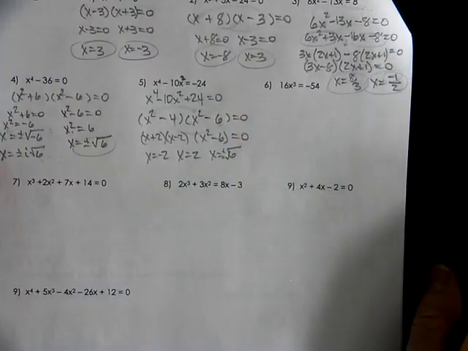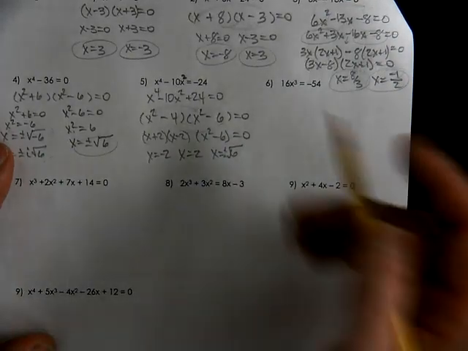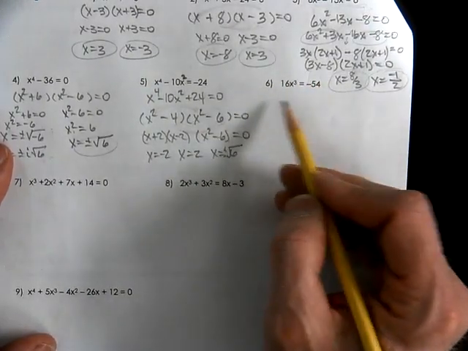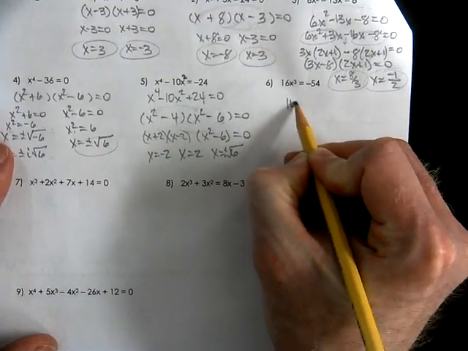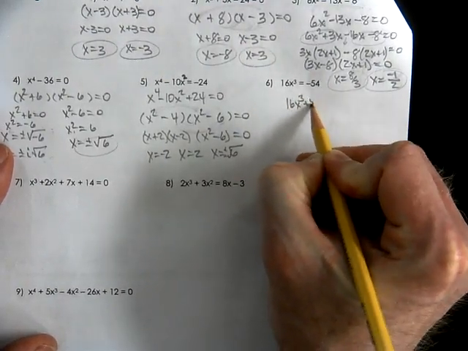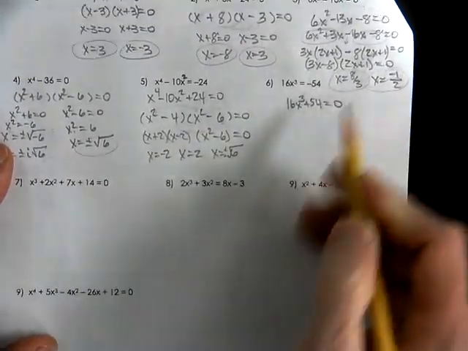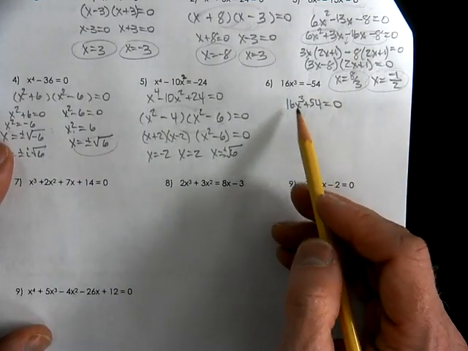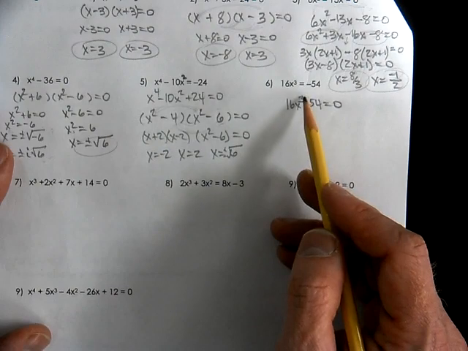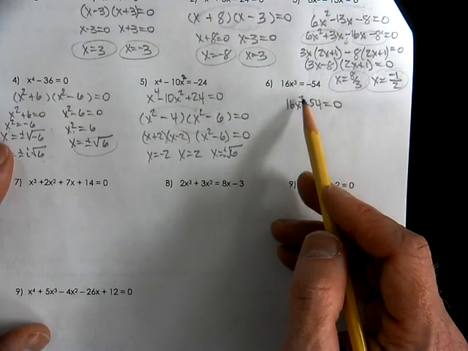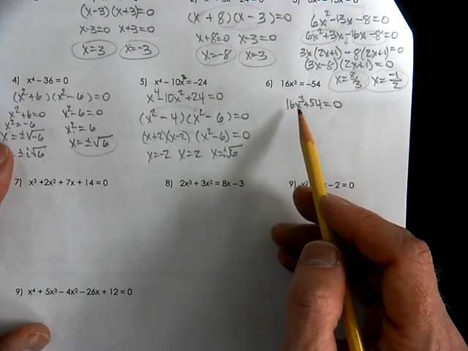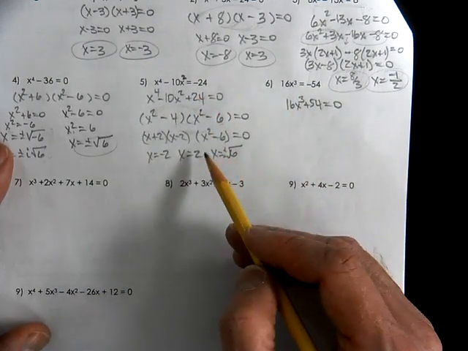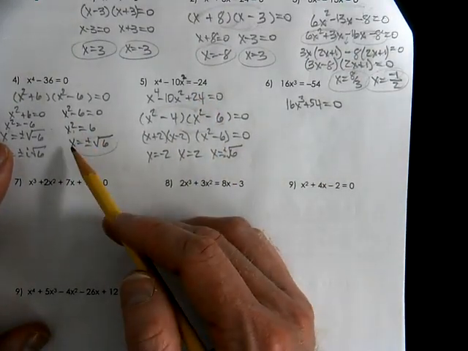All right, number 6. There's probably different ways we could think about doing this one, but what would match what we've been discussing is to bring the 54 across. I see that this is an x cubed, so that starts to give me a hint on what I should do. This is x cubed. So it can't be done like that. Can't be done like that.